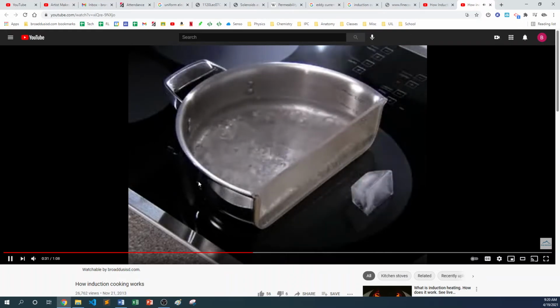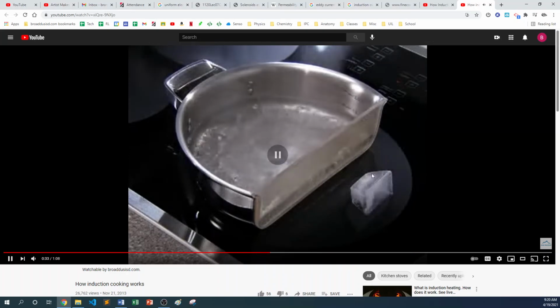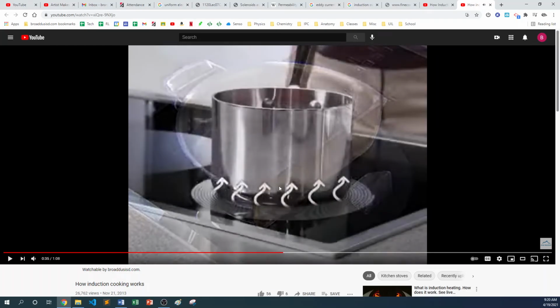An ice cube isn't metal. The electrons are very stuck, so they don't do anything. So that means that only the pan is being heated because it's made out of metal, while the ice cube is staying frozen.